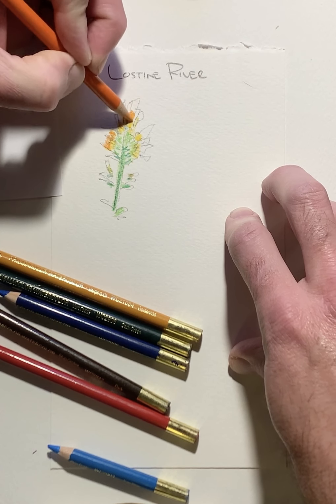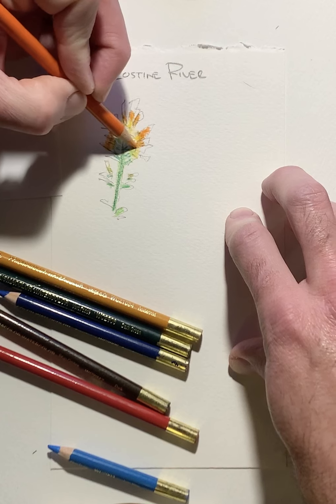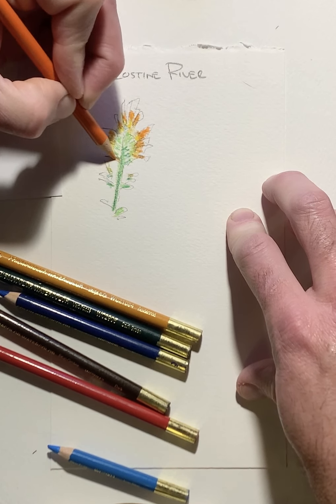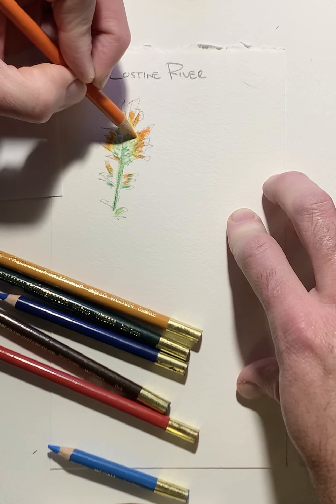And again, the cool thing is that if I want to take the time to go and grab my watercolor brush and some water, I can do that, no big deal.